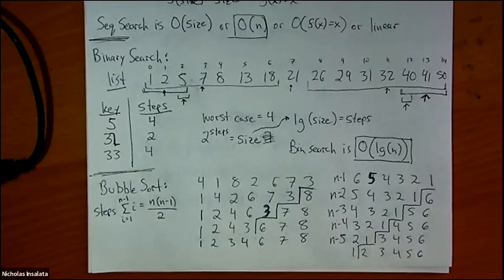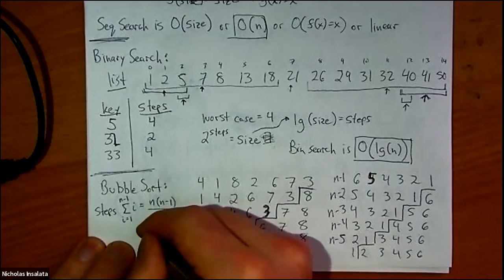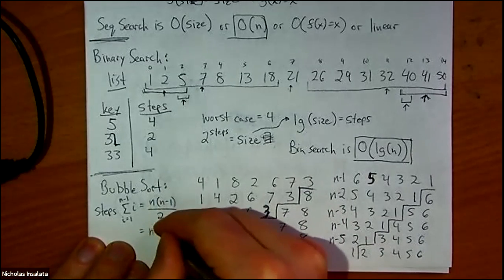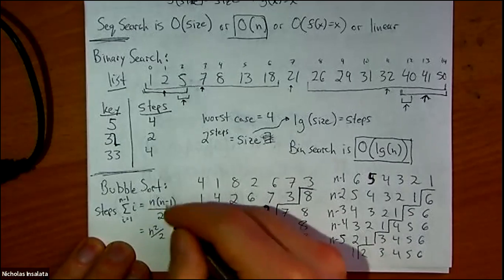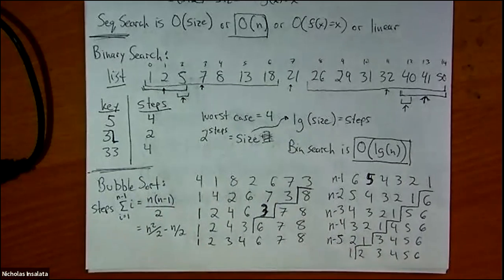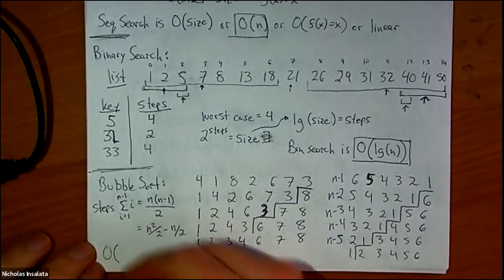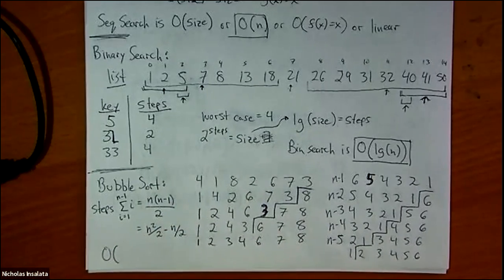It actually turns out to not matter because this is going to be equal to what? Well, this is going to be equal to n squared over 2 minus n over 2, if I just multiply this out, right? Which means for big O, it's big O of what?